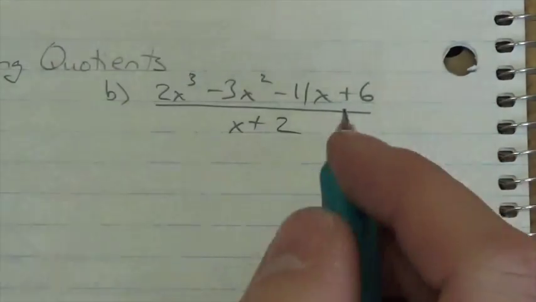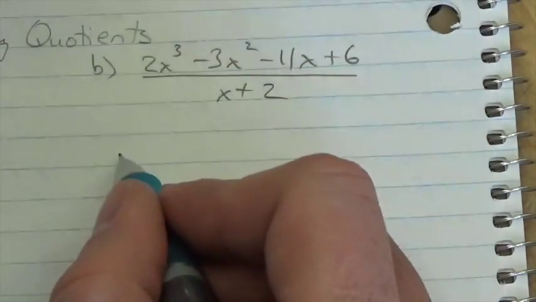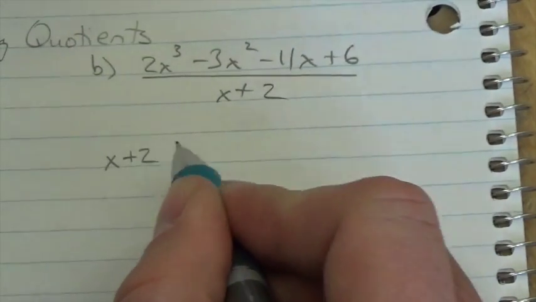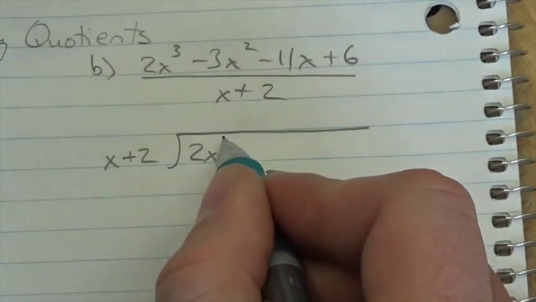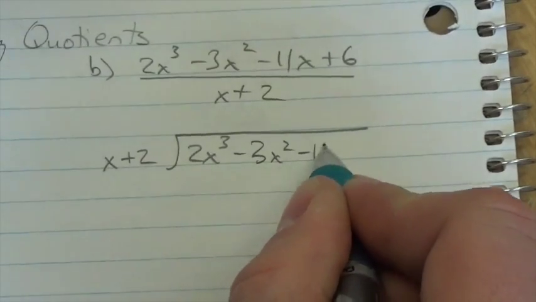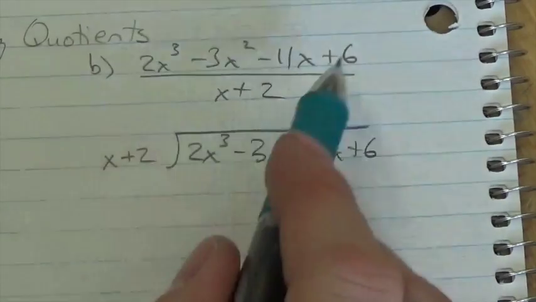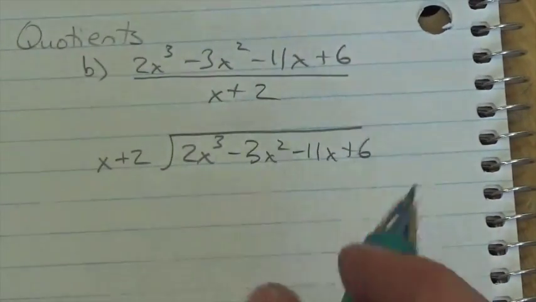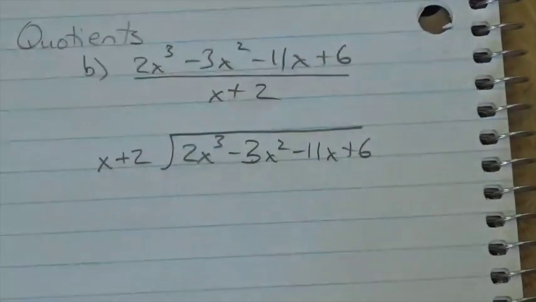Now, we might go and use polynomial long division. And actually, this is an important skill for you to have here. So x plus 2 is our divisor, and here our dividend is going to be 2x cubed minus 3x squared minus 11x plus 6. And so we're going to rewrite this expression as a long division statement here, and I want to walk you through polynomial long division.